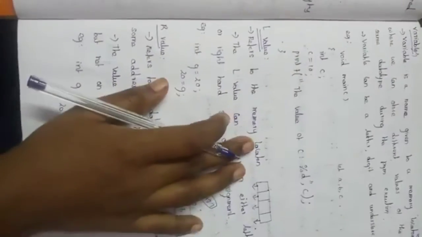For the R value, g equal to 20 means valid, and 10 equal to 20 means invalid, because it appears on the right hand side only, not on the left. This is the difference between L value and R value. An L value can be on the left and right side, but an R value can be only on the right hand side, not on the left hand side.